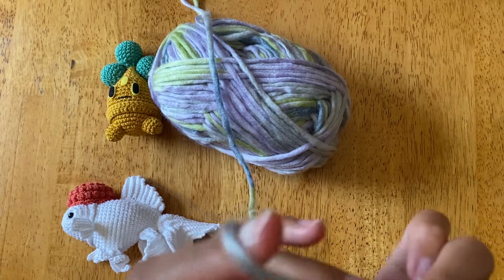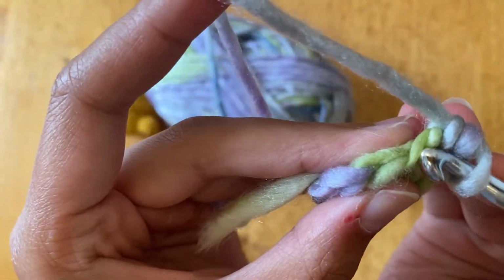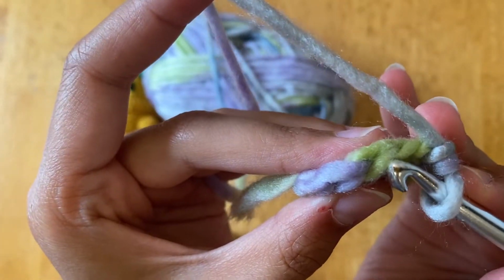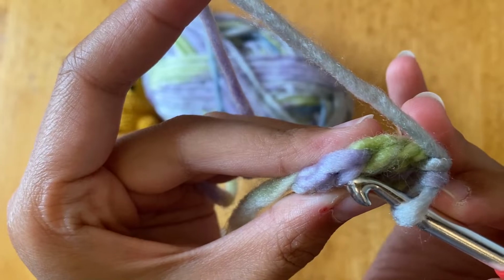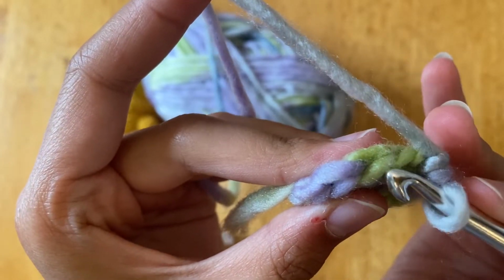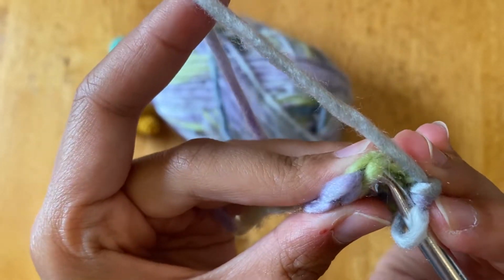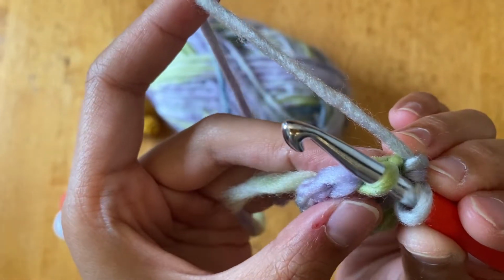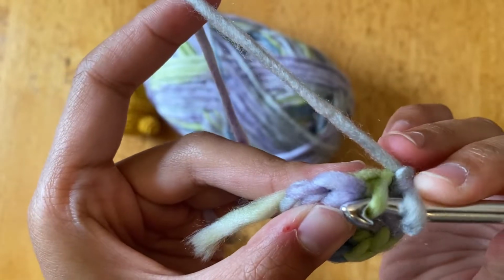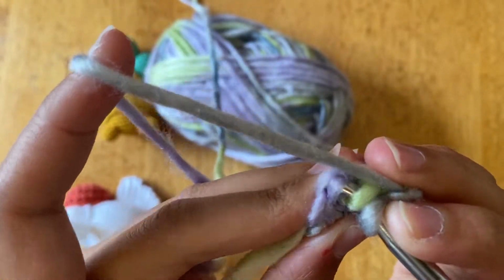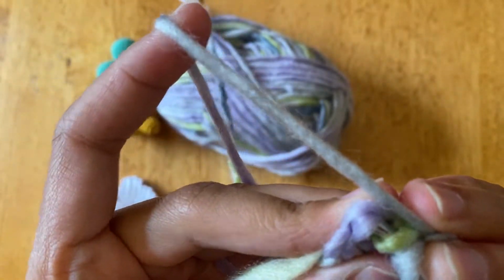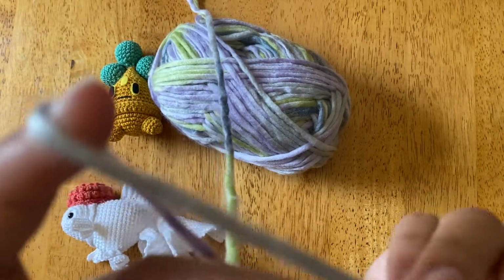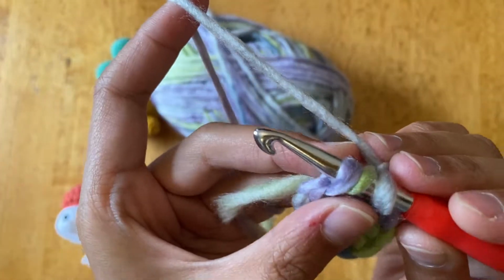All right, I'll show that to you again. I've already worked into this stitch. I'm now going to be working into this green and then the following purple, specifically in the front loops only. So I'm going to push my hook through so that I have the front loop of my green. I'm going to push through so that I have the front loop of my purple.